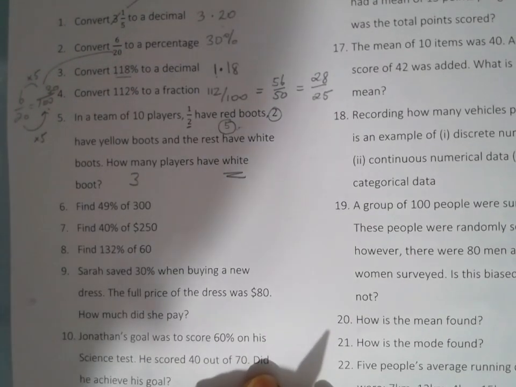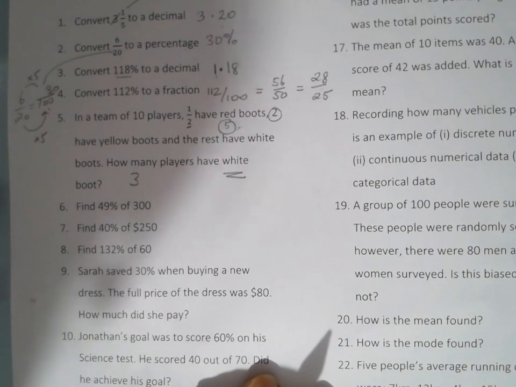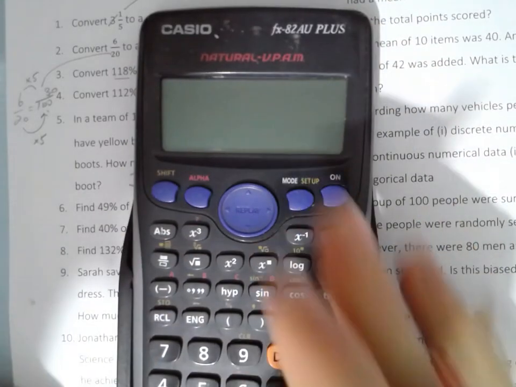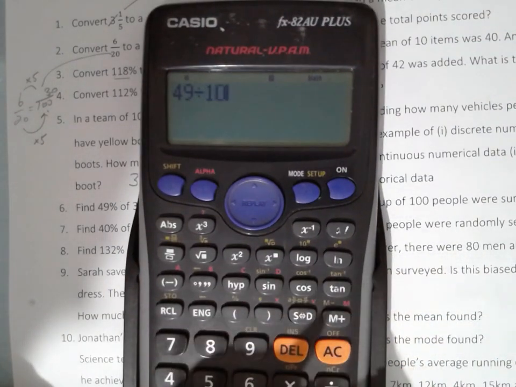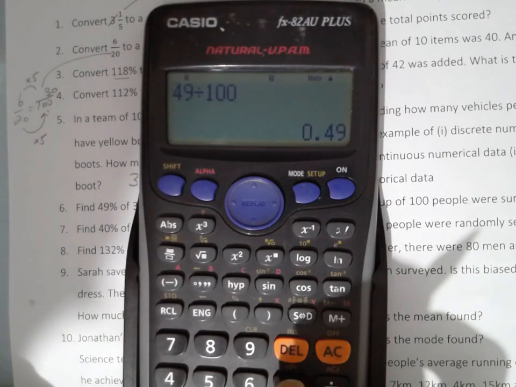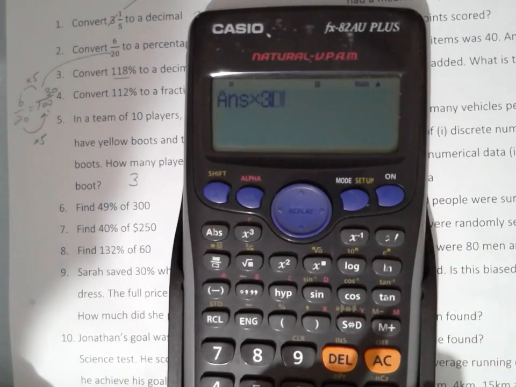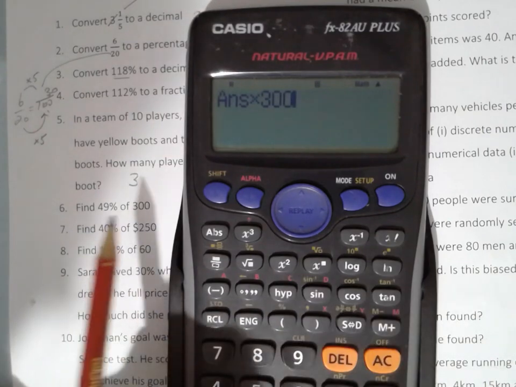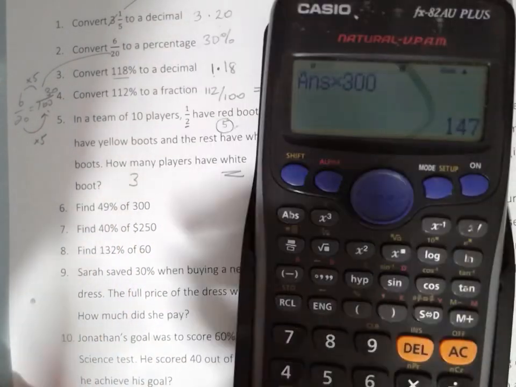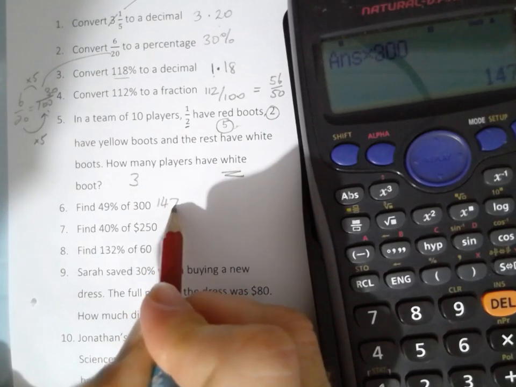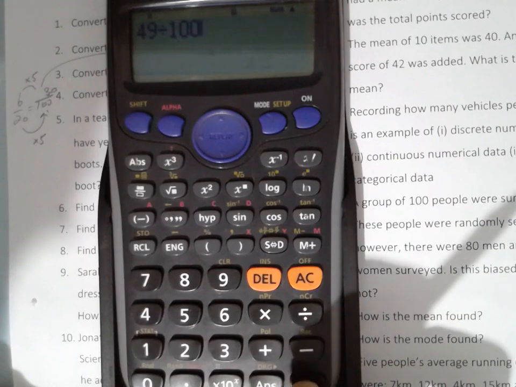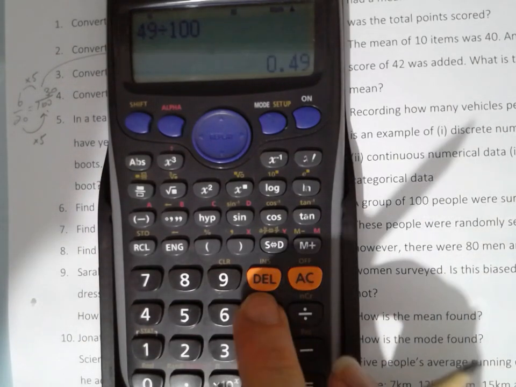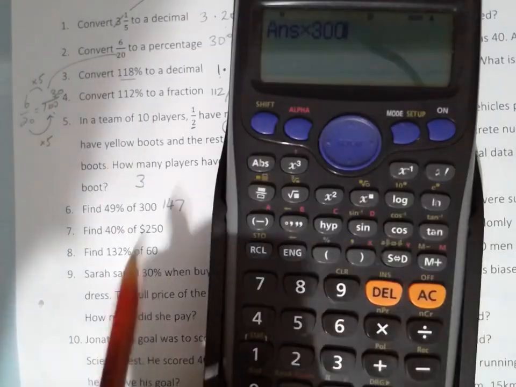49% of 300. So 49% is 49 divided by 100, okay, times your 300, which has come from this part of the question, 147. Okay, so I'll do that again. You can go 49 divided by 100 to get that percentage to a decimal, and then multiply it by 300 here.